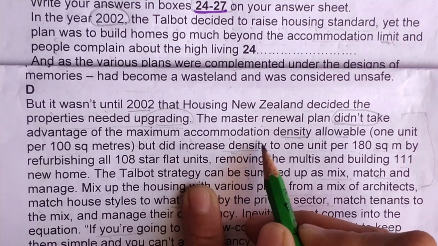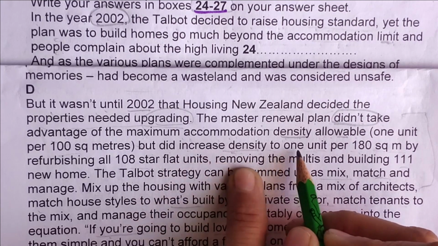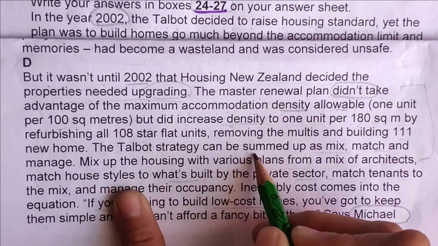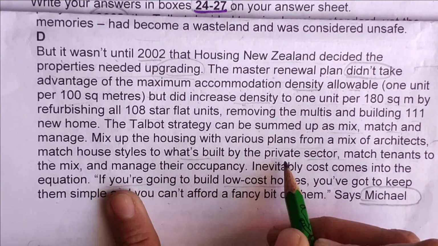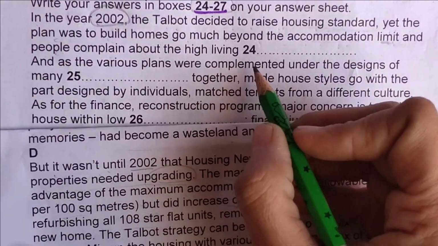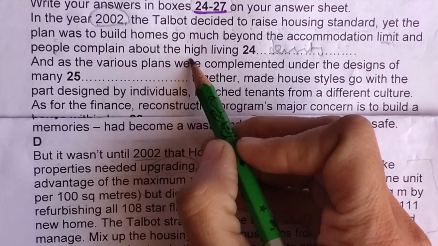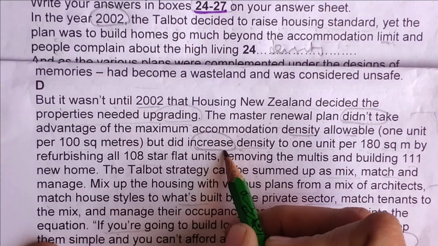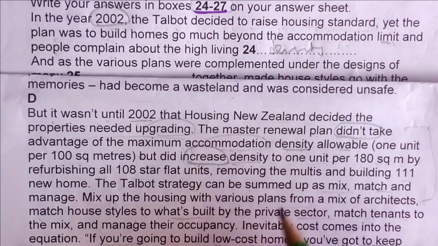We can write here accommodation density, but did not increase density to one per unit. Removing the multi-unit buildings, it is summed up as mixed housing with various buildings from the private sector. So high living is accommodation density. Yes, definitely they are talking about density.